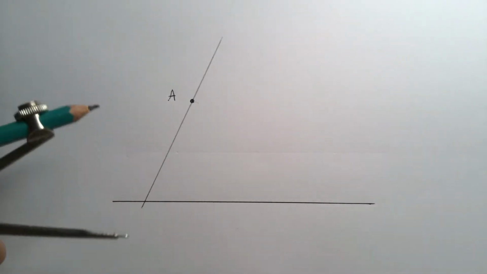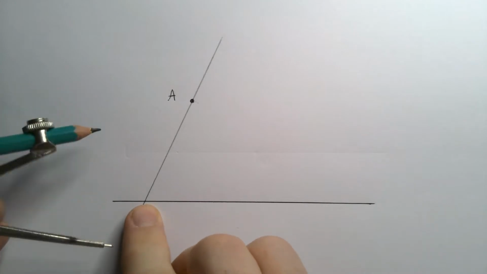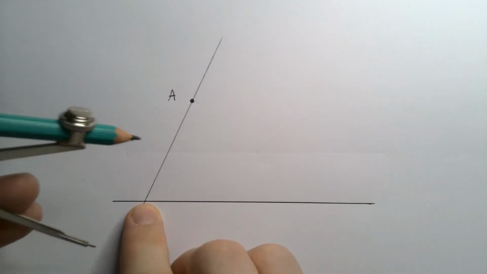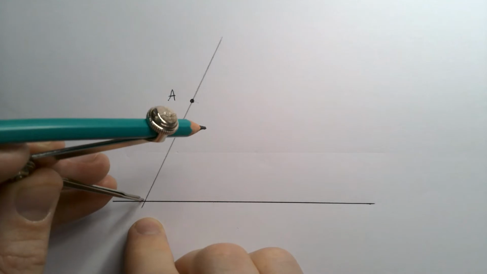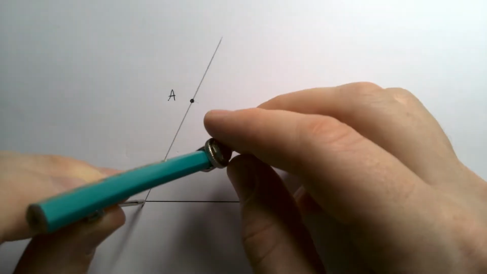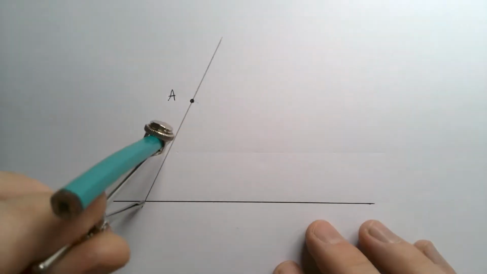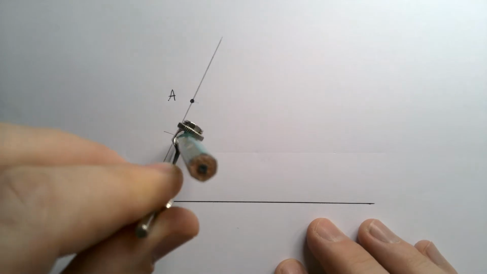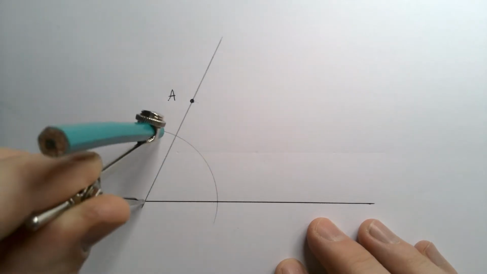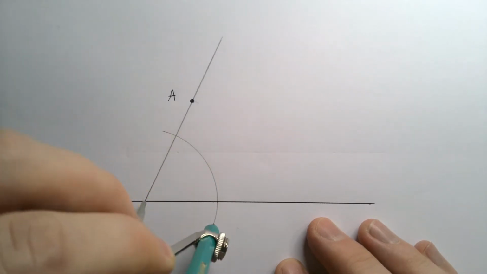Step two now is you're going to make an arc. So you're going to place the sharp point where you just crossed the original line with the new line. That wasn't a sentence, Steve, but you get the idea. And you're going to make a little arc through like this. So I'm going to create an arc like that.